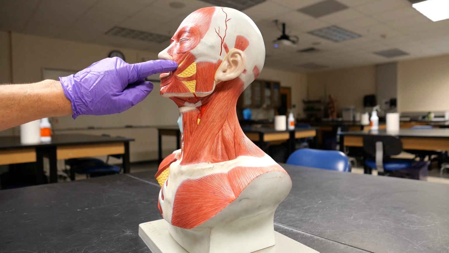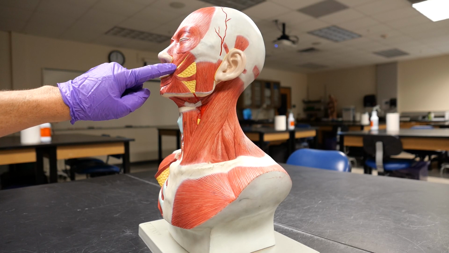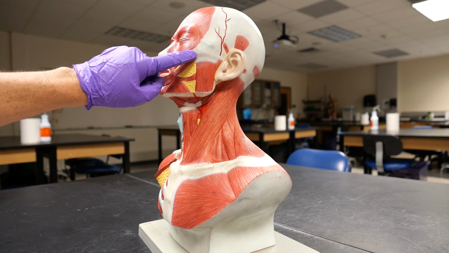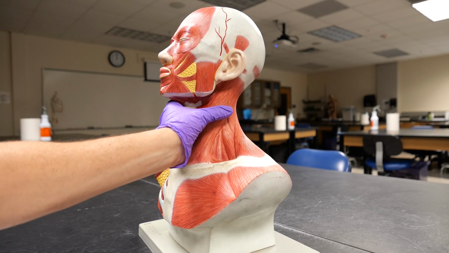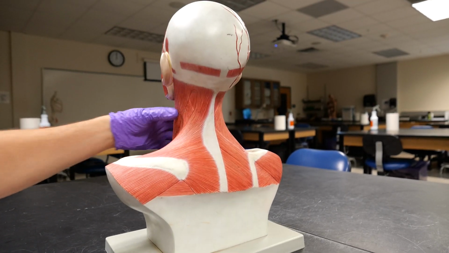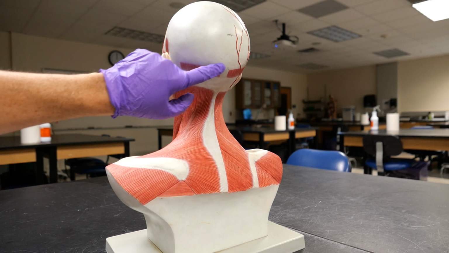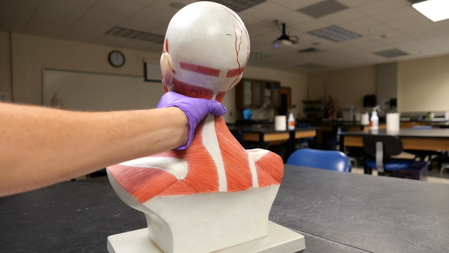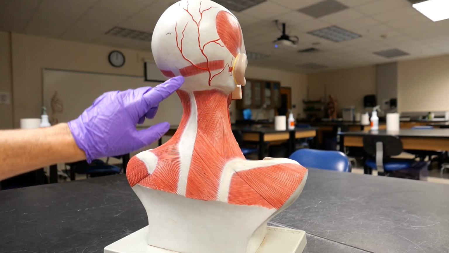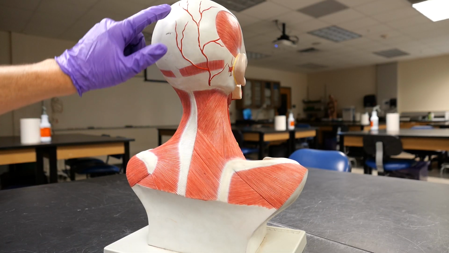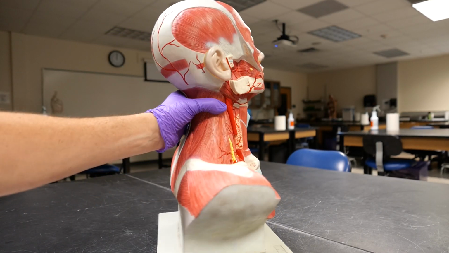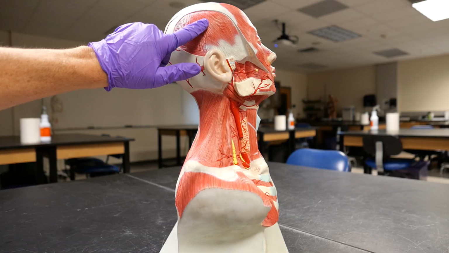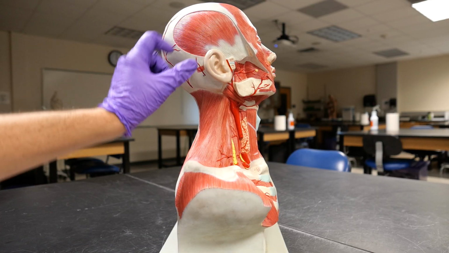And here's a better view of the zygomaticus minor, zygomaticus major. Then turn around, you can see the occipitalis, more of the occipitalis, and you can still see the galea aponeurotica on the back. This one on the side is going to be the temporalis.